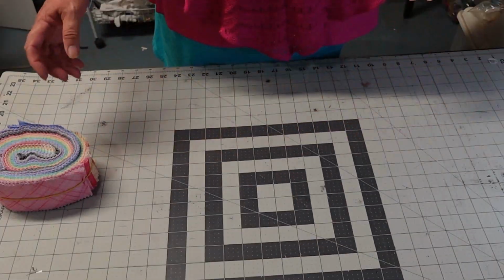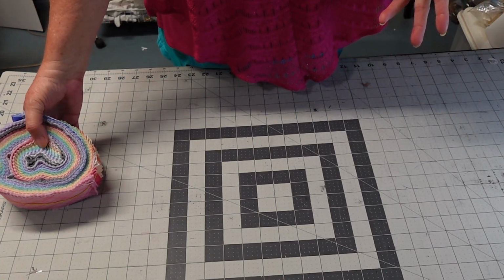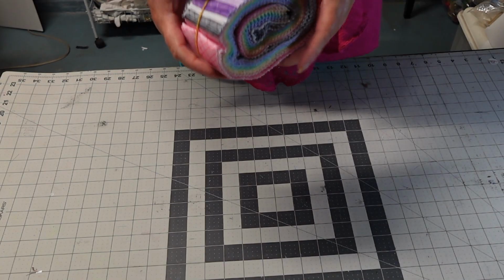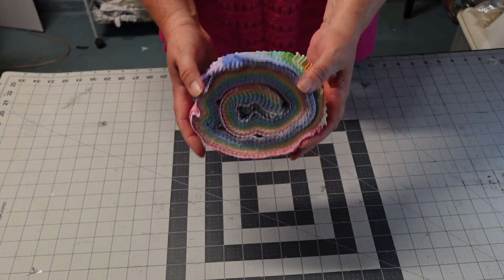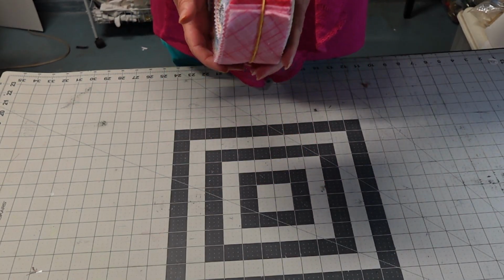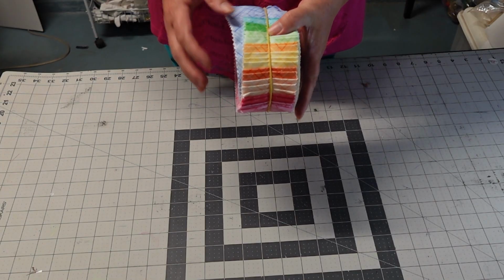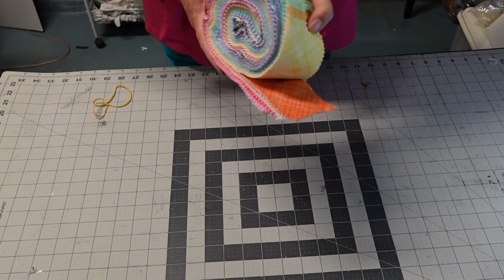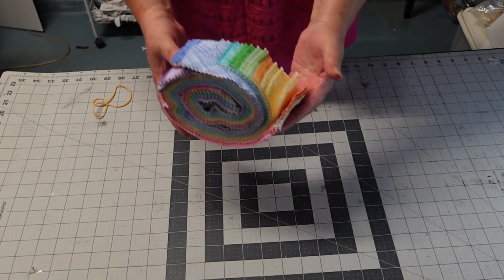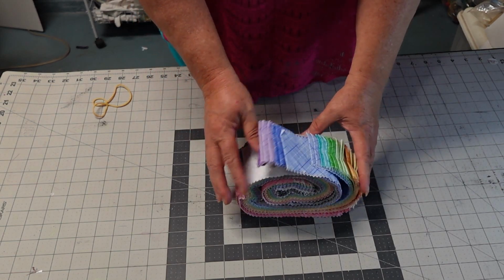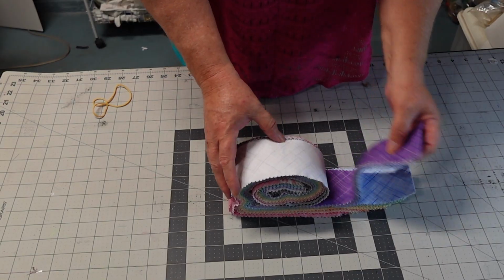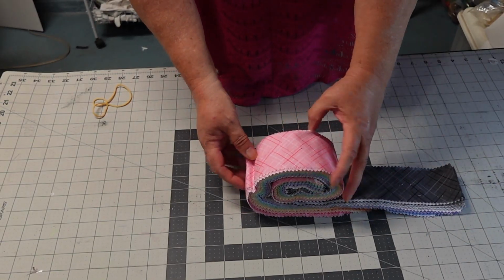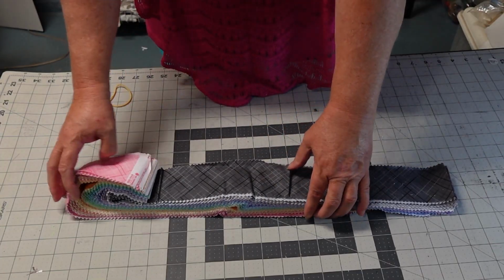Okay, for the rolls, I'm going to do this a little bit differently because this one is one that I already opened and I re-rolled it, but I want you to see what they look like when you open them and you unroll them. So I've taken the rubber band off, and basically you just unroll them.